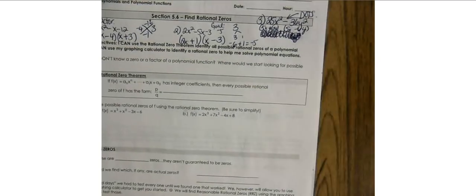Hopefully these factoring problems were very easy for you. If they are not, please make sure that you come and see me as soon as possible so that I can help you with factoring.